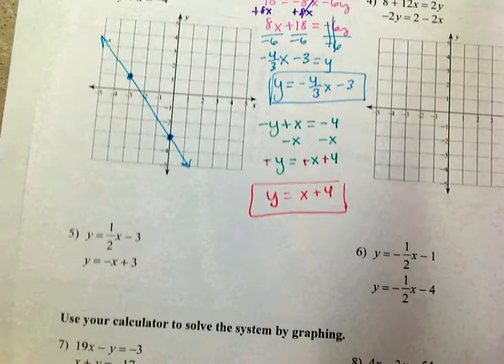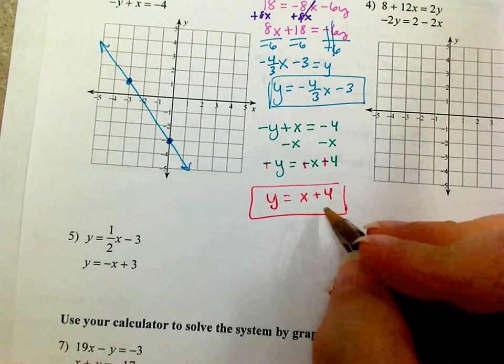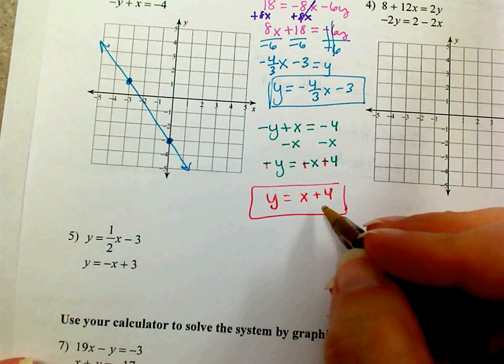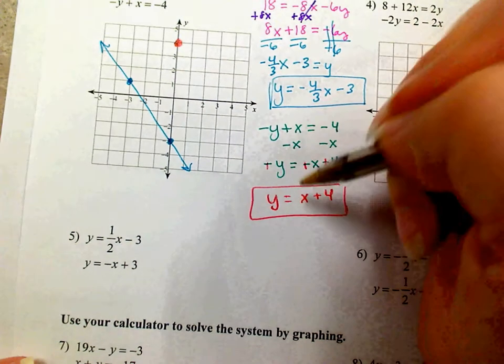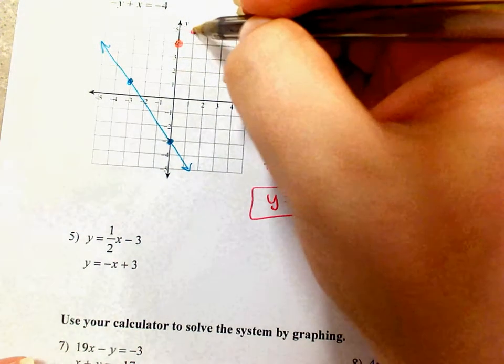Okay. Now I need to graph this one. What's the y-intercept? 4, and the slope is 1, so that means up 1 over 1 or down 1 to the left 1.